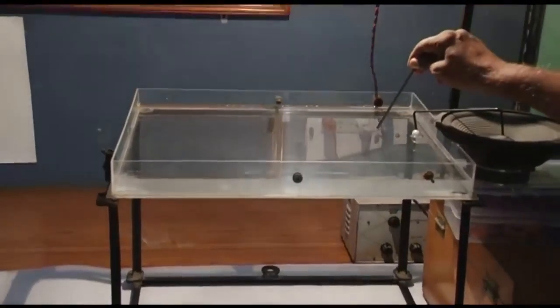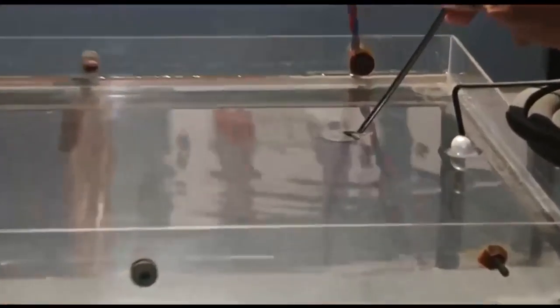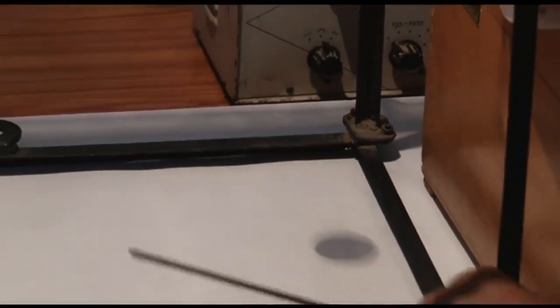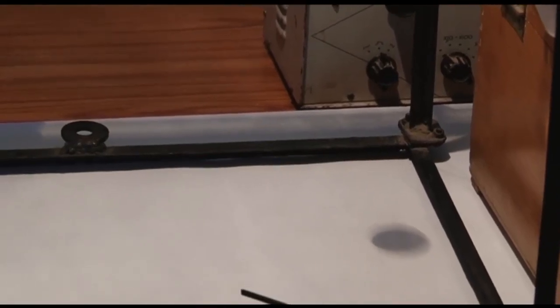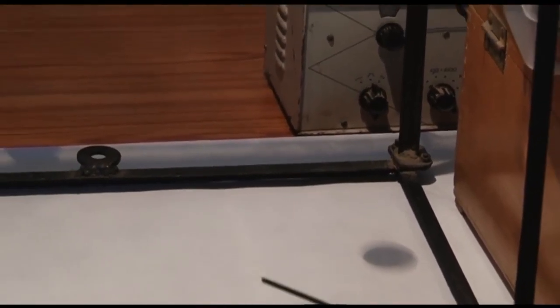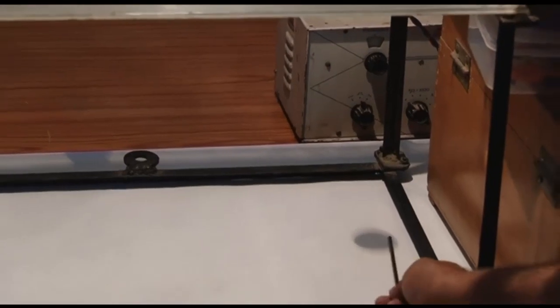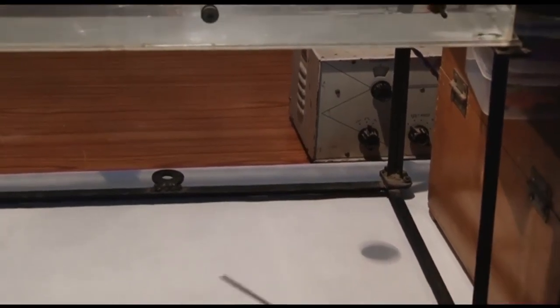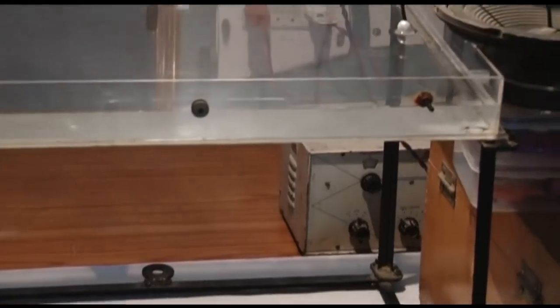Here you have a coin which we have placed here, and you can see the shadow of this coin here on this paper. This is placed to give you a size scale here. You can measure the diameter of this coin, and here the diameter of this shadow will tell you how much is 1 centimeter and all that.